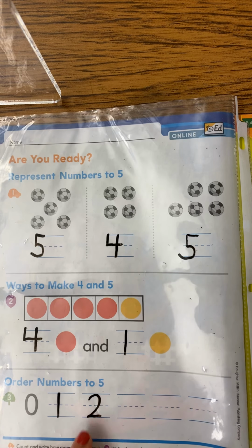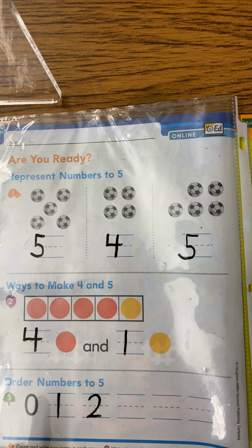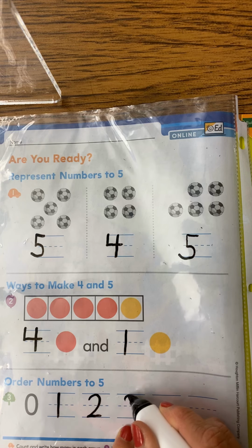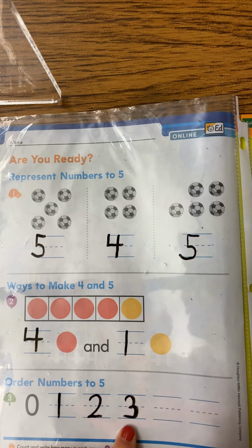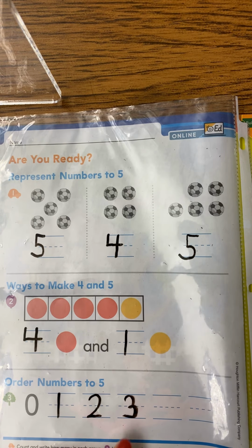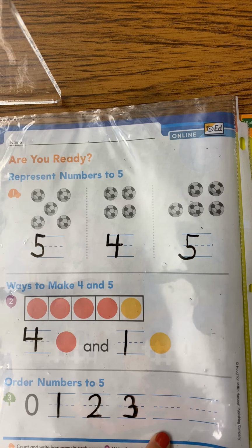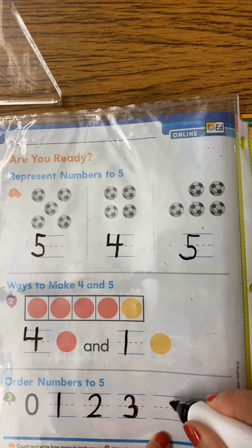Let's start back at 0. Let's count again and see what comes next. 0, 1, 2, yes, 3. So let's go ahead and make a 3. Let's start back at the beginning again. Ready? 0, 1, 2, 3. Good job. 4. So let's write a 4.